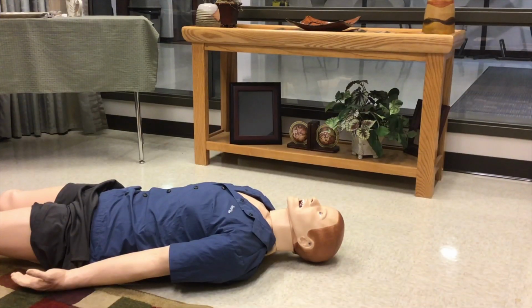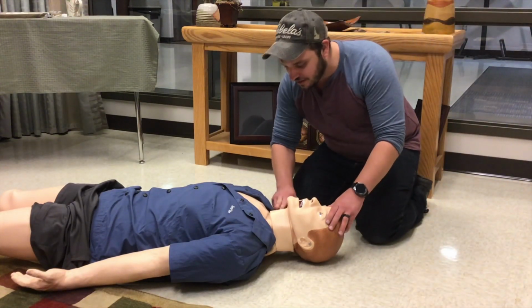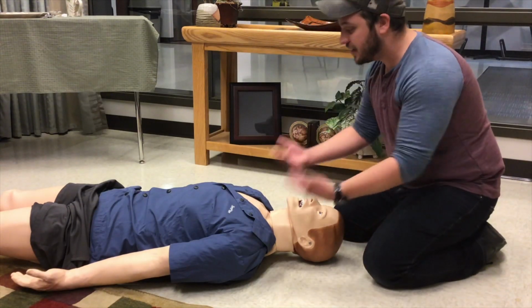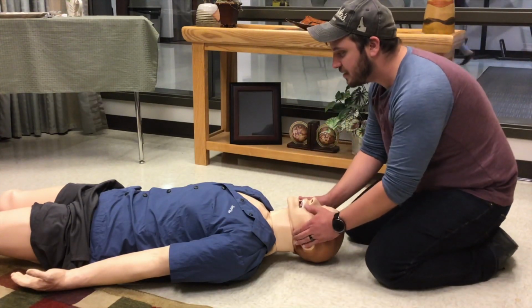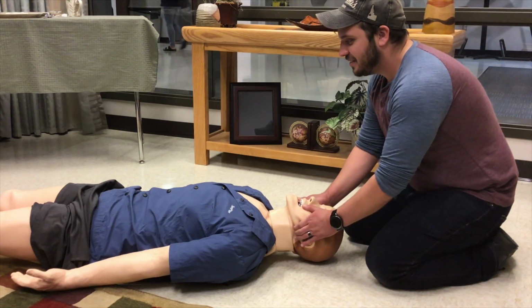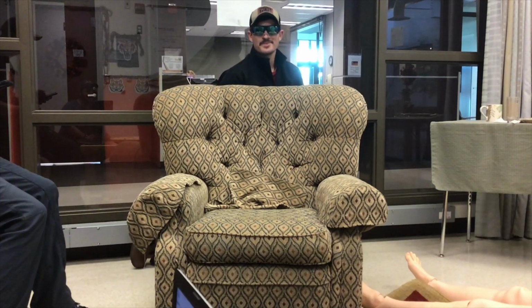Let's check for a pulse. Oh no, he's not breathing, but I suspect spinal trauma because I didn't see this, so I'm going to do a jaw thrust. The patient did not suffer from any traumatic injuries.